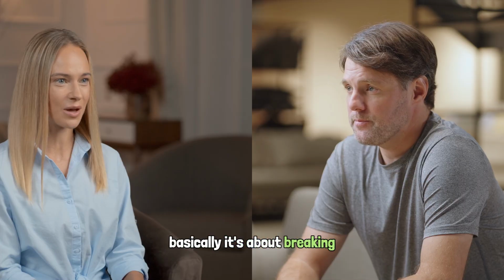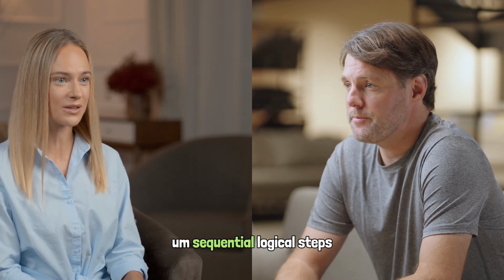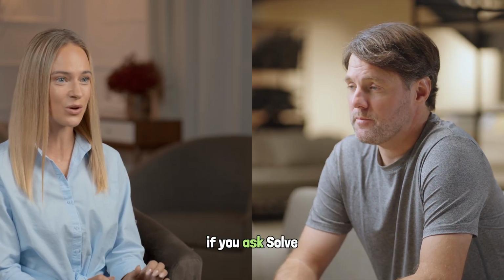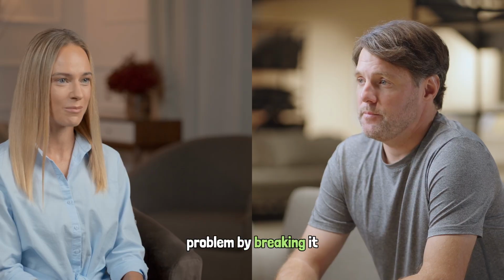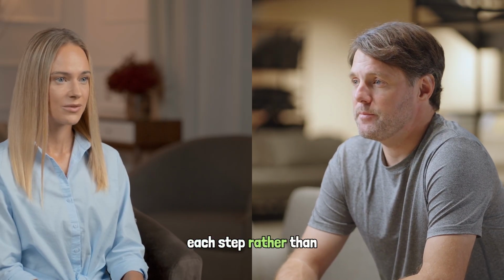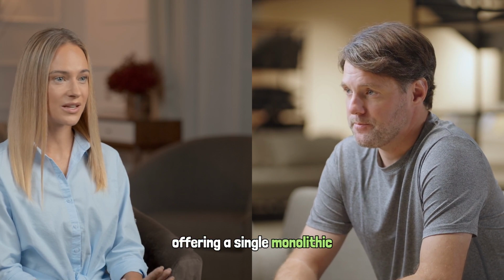Well, basically, it's about breaking a problem down into sequential logical steps. Right. For instance, if you ask "solve problem by breaking it into logical steps," the system explicitly lays out each step rather than offering a single monolithic answer.